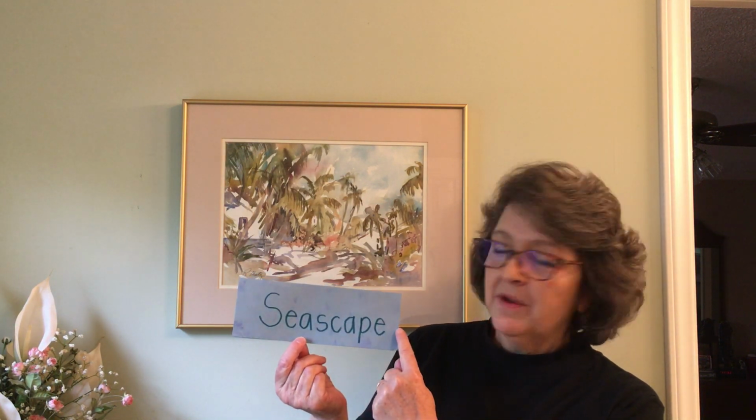We're going to be talking about seascapes. This is a compound word, meaning it has two parts. The last time I spoke, I talked about landscapes. Now, can you see the word sea? Sea meaning the ocean. And then scape is another word for a scene or a setting or a place.